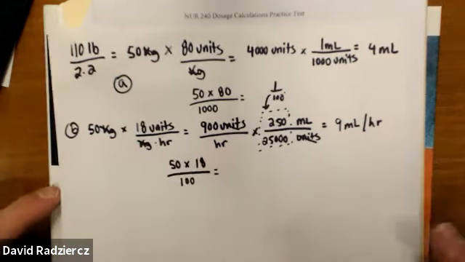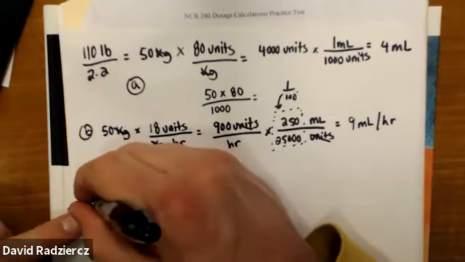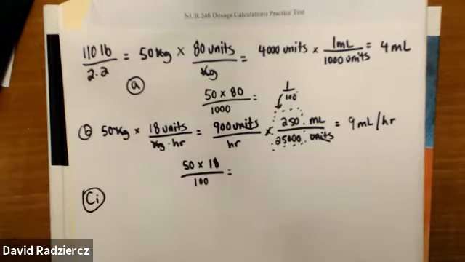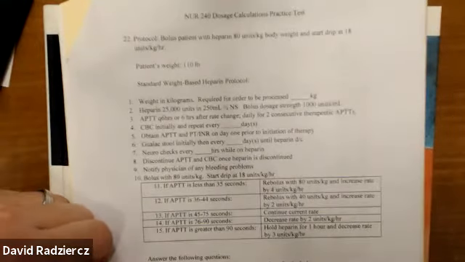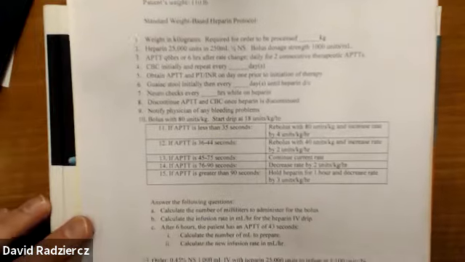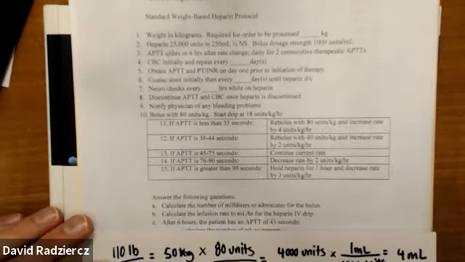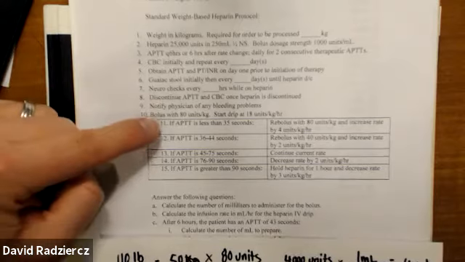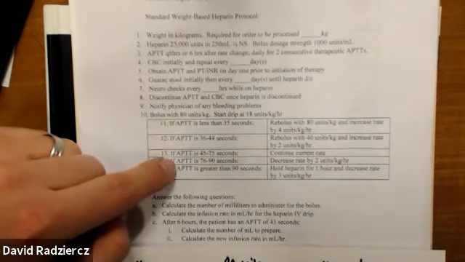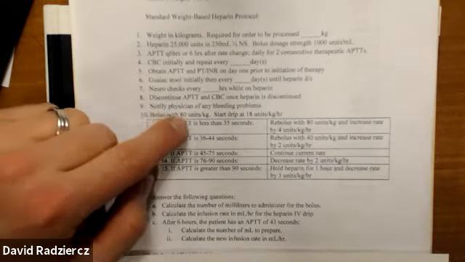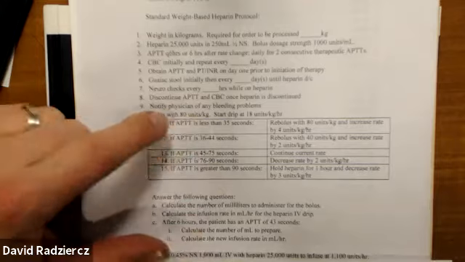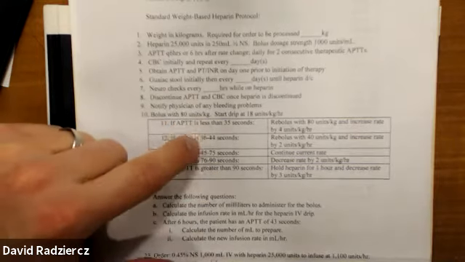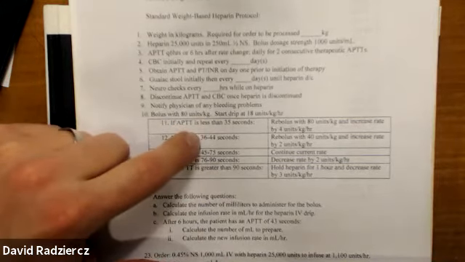All right, so C1. C tells us that after 6 hours, we retest the patient's APTT, and we see that it's 43 seconds. So we're going to look in the steps that are associated with APTT. Step 11, less than 35. Step 12, 36 to 44. So that's the one that we want to use.